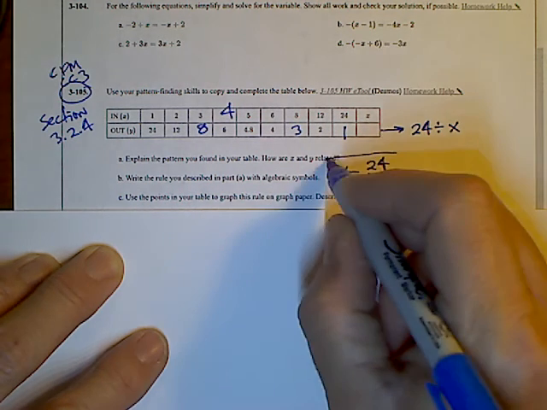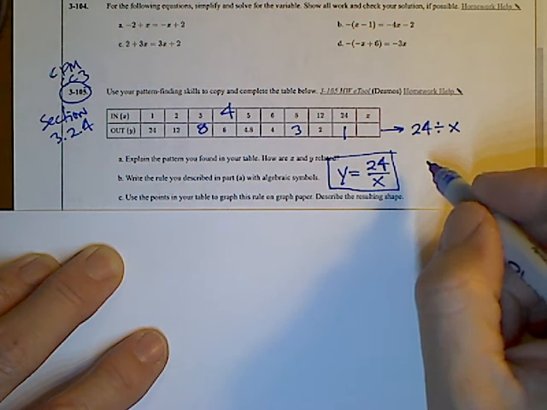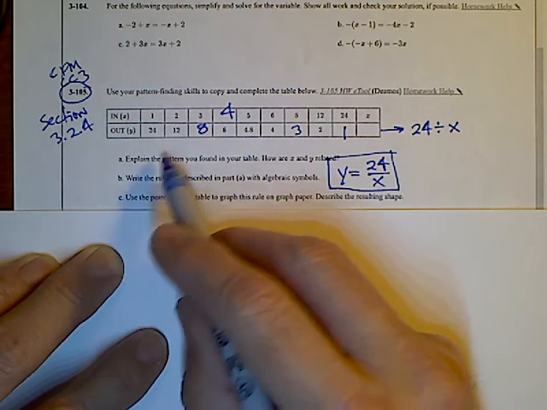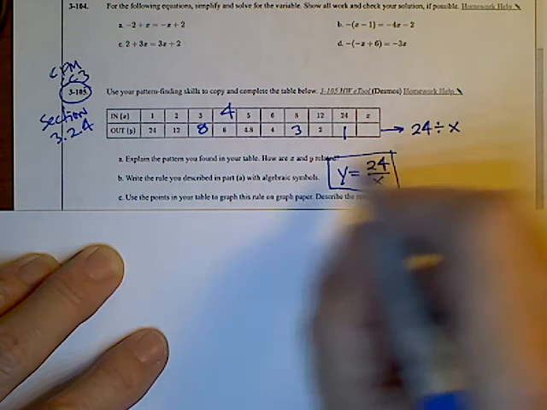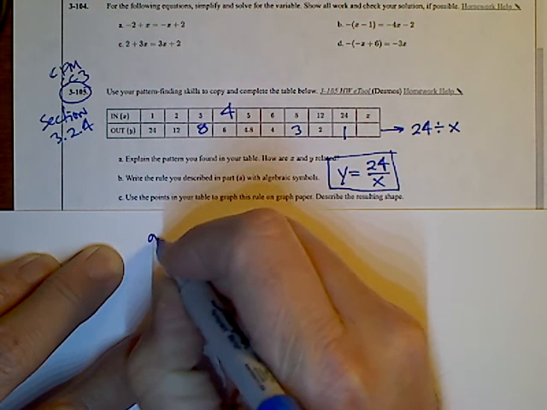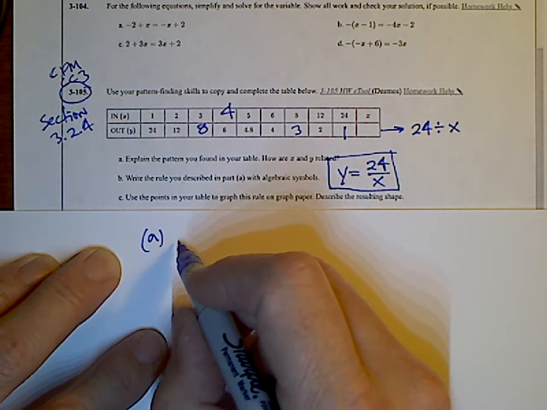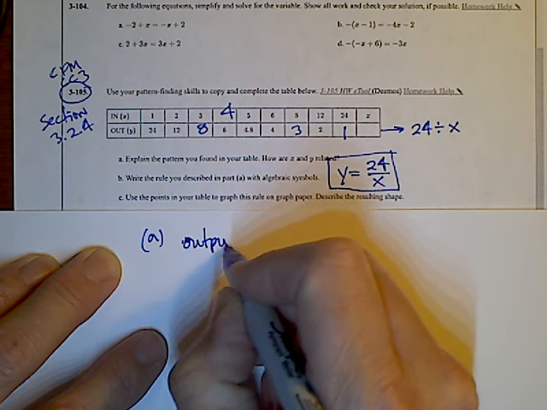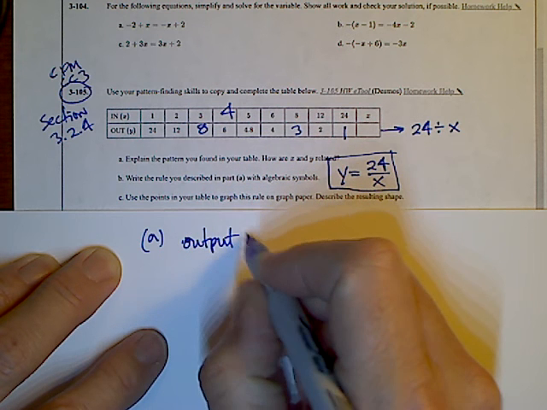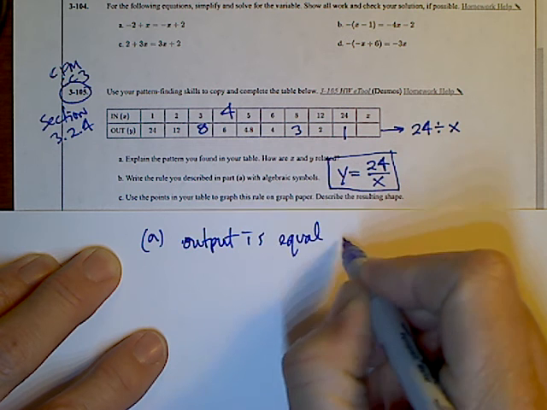So if we're going to write the rule, part B, in algebraic symbols, we would probably write it as Y equals 24 divided by X, written like a fraction. This would be a good way to write that rule. Every time I take 24 and divide it by X, I get that output.